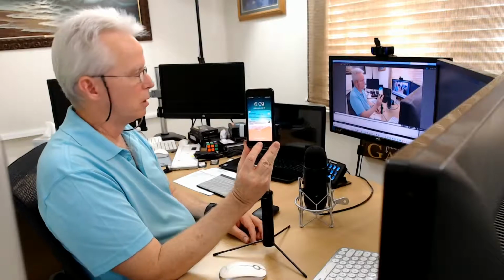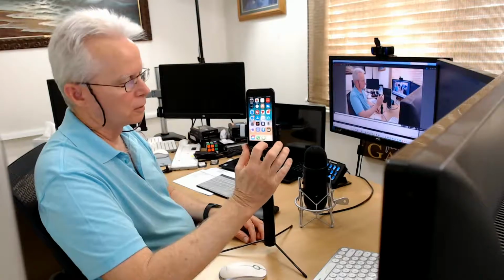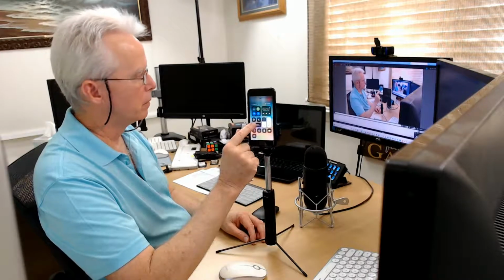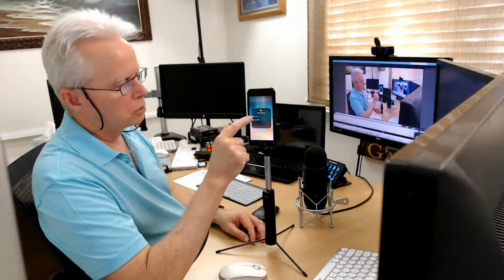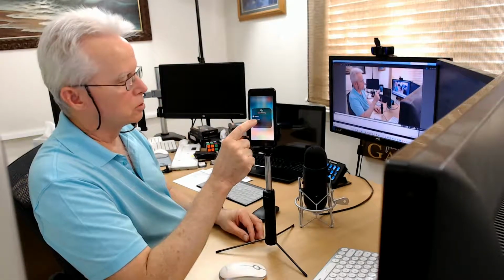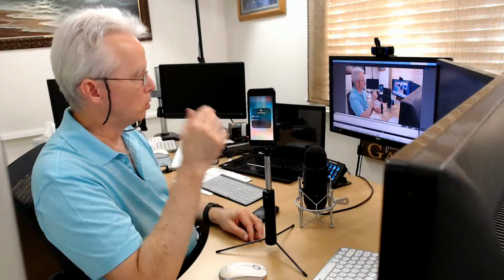So let's see, it'll recognize my fingerprint to unlock the phone, and then swipe up. And then there's this option here for screen mirroring. And then it will show me whatever computers that I have the Mirroring360 program actually running right now. And I'm going to choose this one for DougDSO.